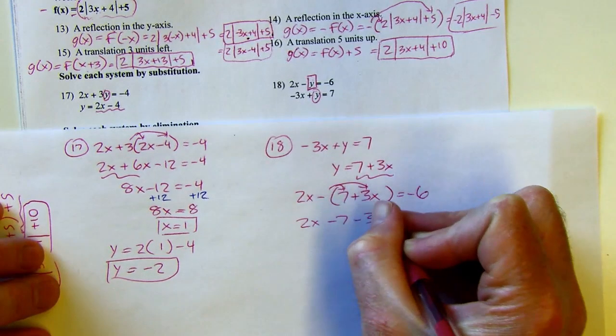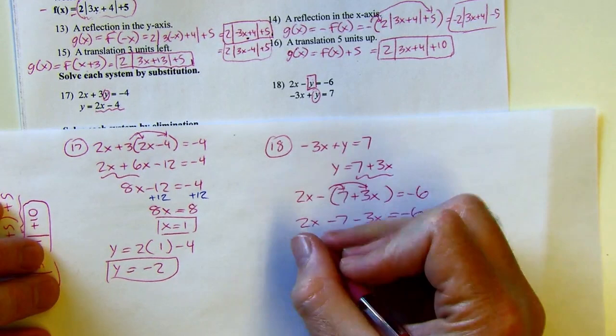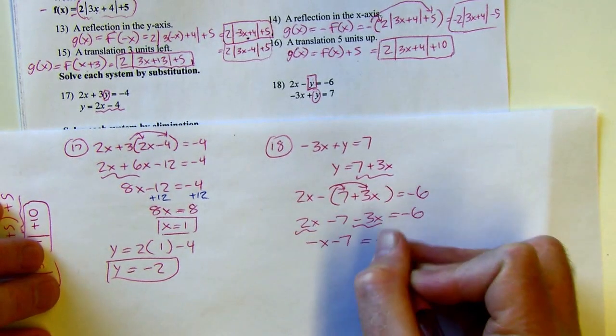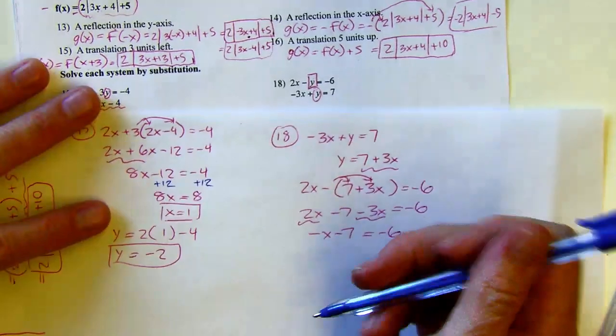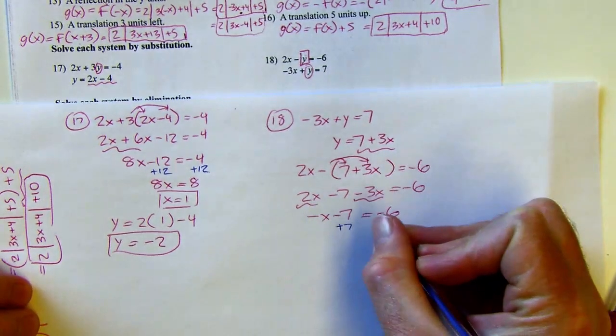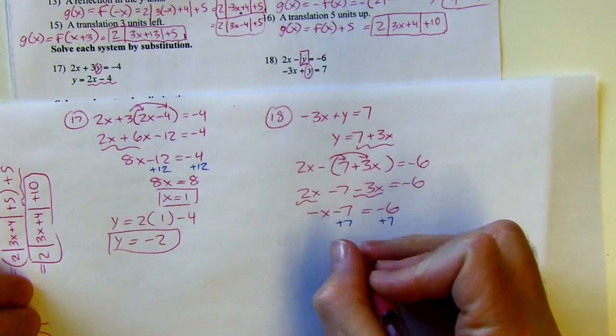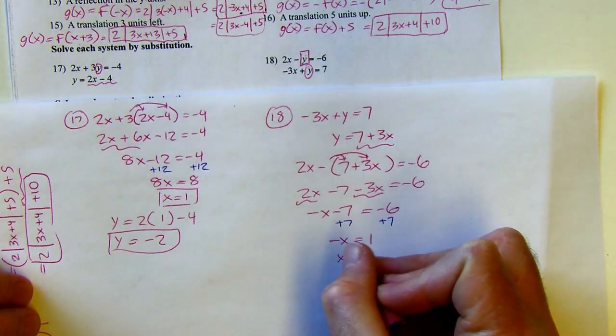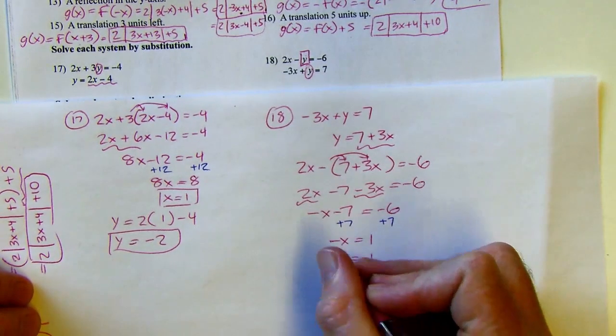That's a negative 3x there. Okay, let's combine the x terms. That's going to be negative x minus 7 equals negative 6. And then I'll add 7. Okay, if negative x equals 1, then positive x would equal negative 1. You can multiply or divide by negative 1.